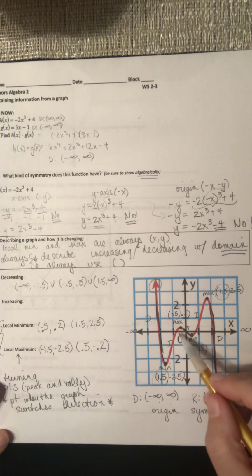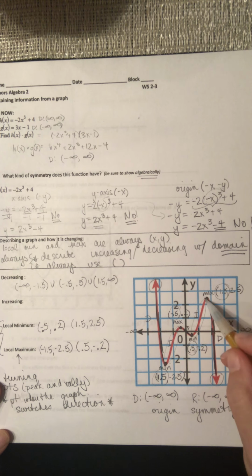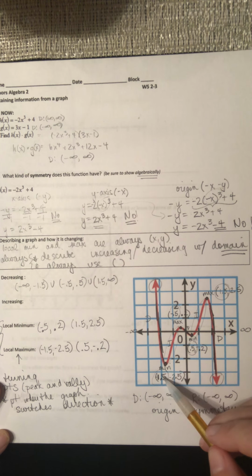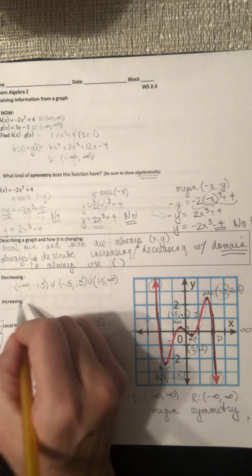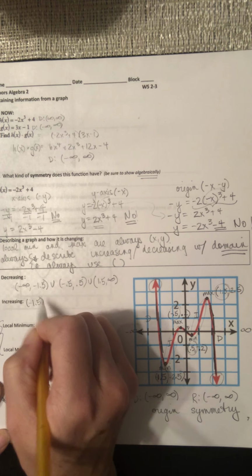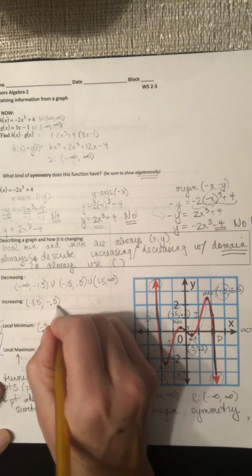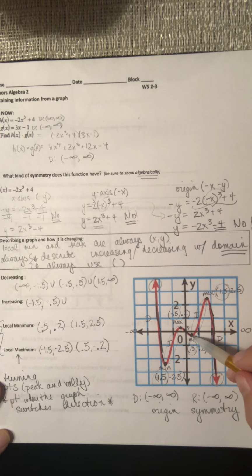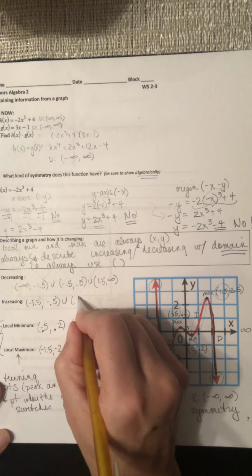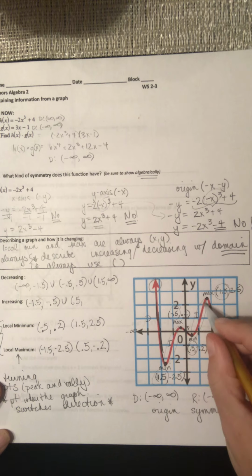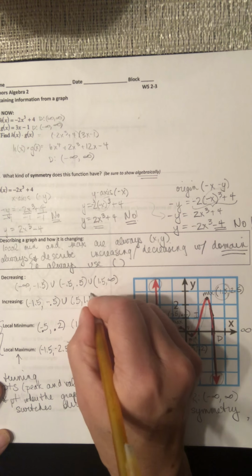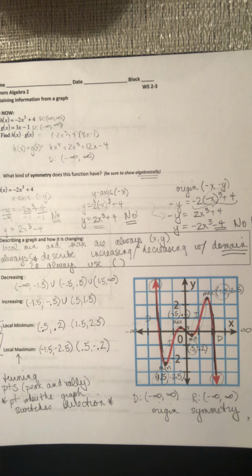Now, I look at my other spots, here's where it's increasing, okay? So I'm going to say it increases from a domain value of negative 1.5, until I stop increasing, which is at negative 0.5, union, the next spot I start increasing at 0.5, and then I increase all the way to 1.5, okay? So those are my increasing and decreasing.